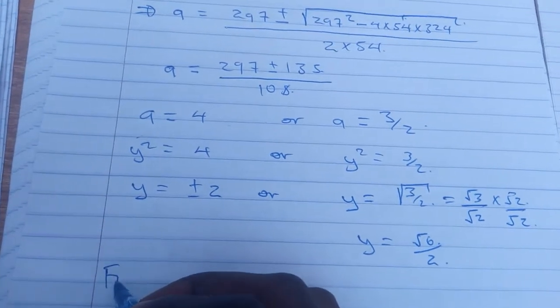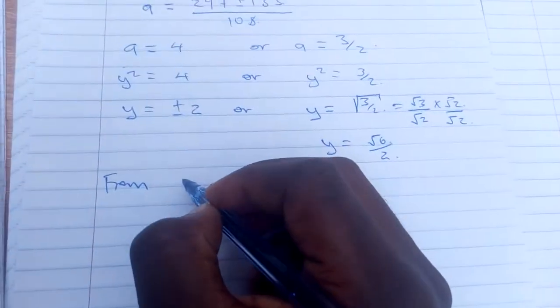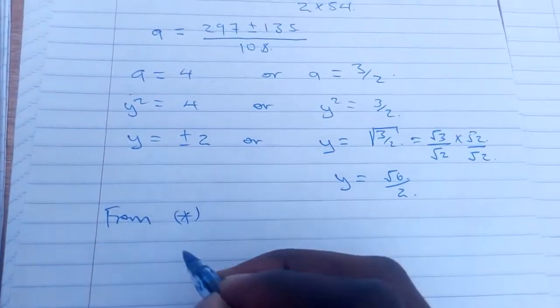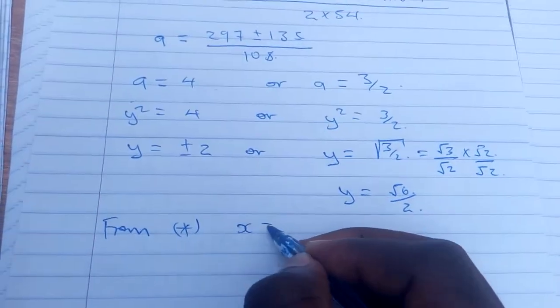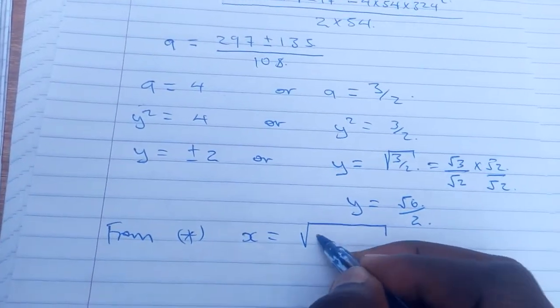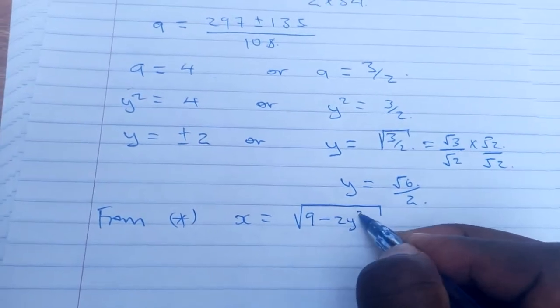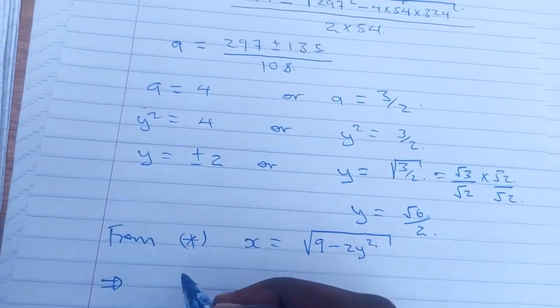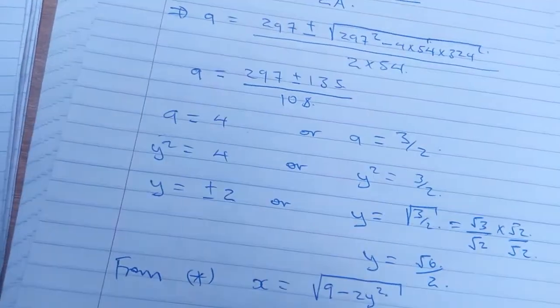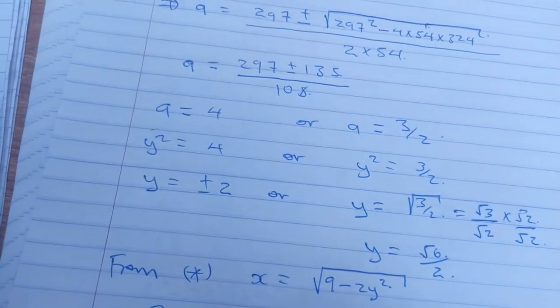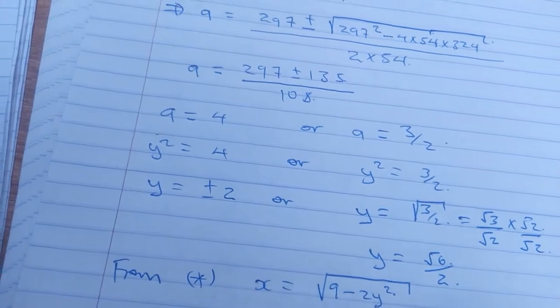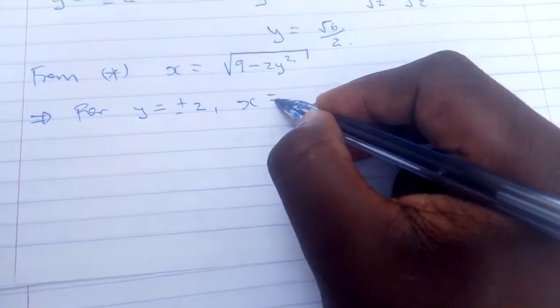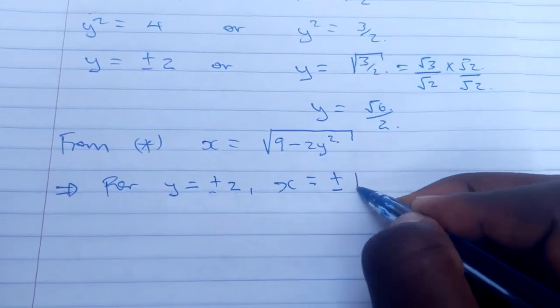Now from our star, if you can remember, we have that x equal to the square root of 9 minus 2y squared. So if you substitute x, with y equal to plus or minus 2, x is equal to plus or minus 1.